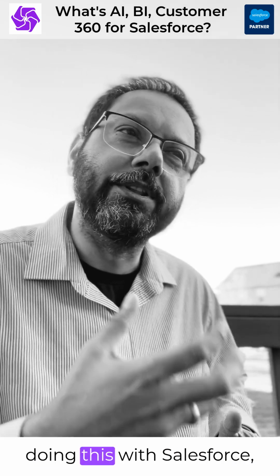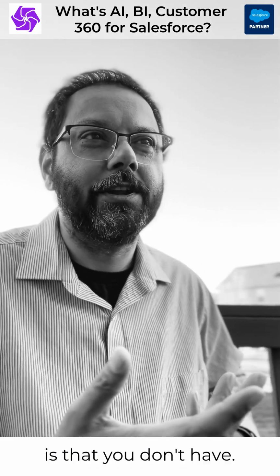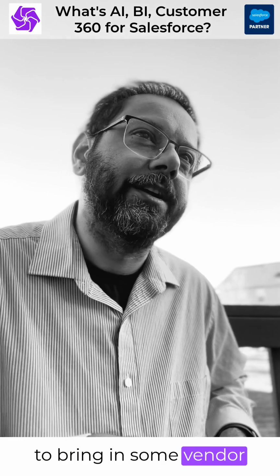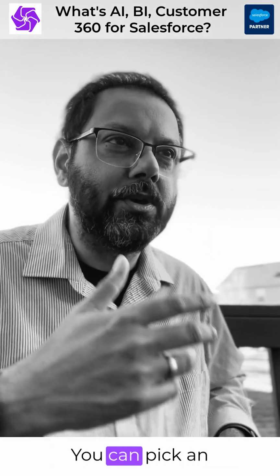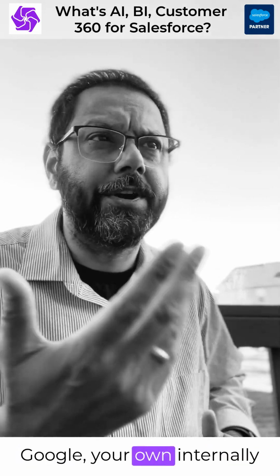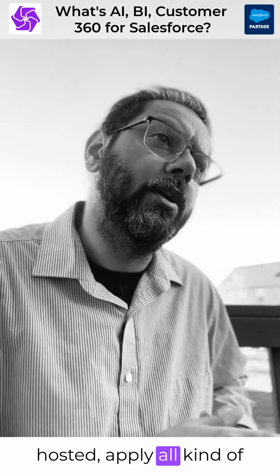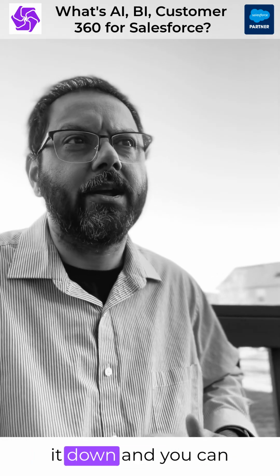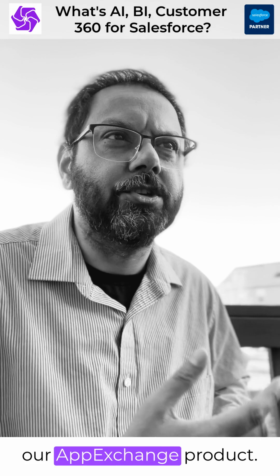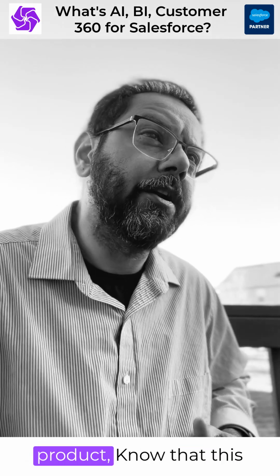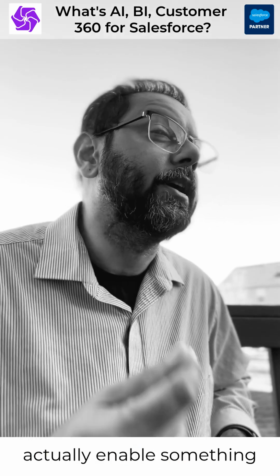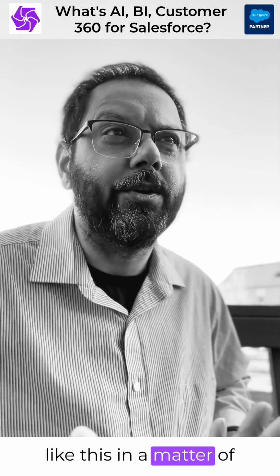And when you look at doing this with Salesforce, what makes it so powerful is that you don't have to bring in some vendor that has a built-in AI. You can pick an AI of your choice. You can have Azure, AWS, Google, your own internally hosted, and apply all kinds of security controls to lock it down. And you can leverage something like that with GPTfy, which is our AppExchange product. Even if you don't use our product, know that this is the capability you have access to, and you can actually enable something like this in a matter of weeks.